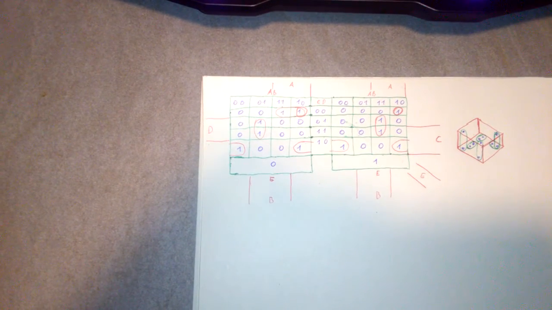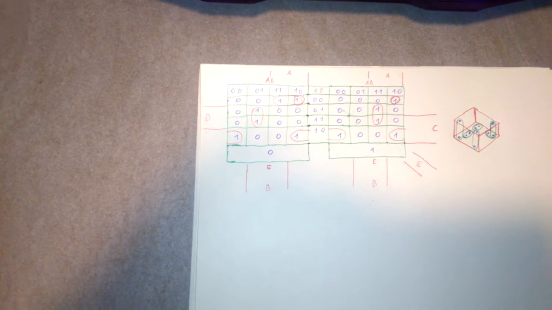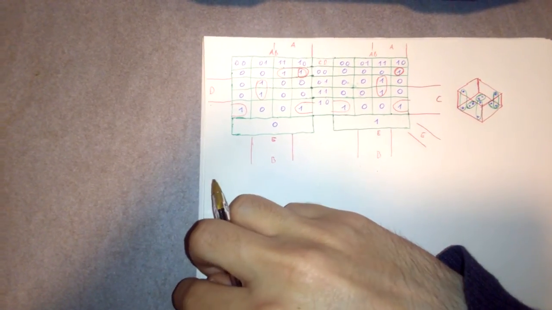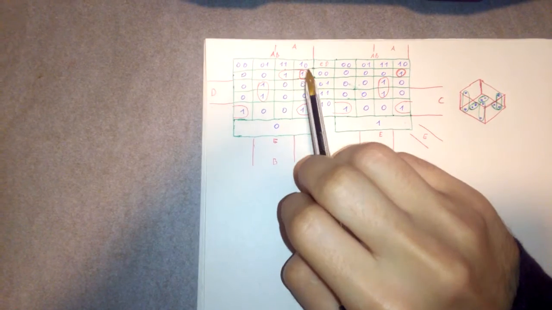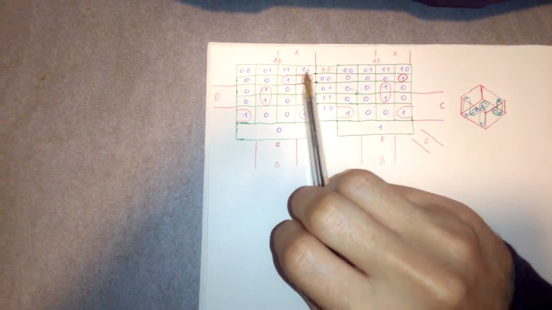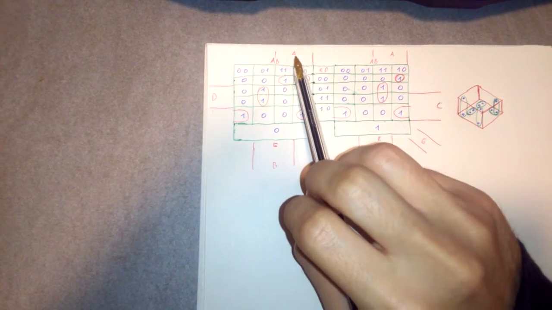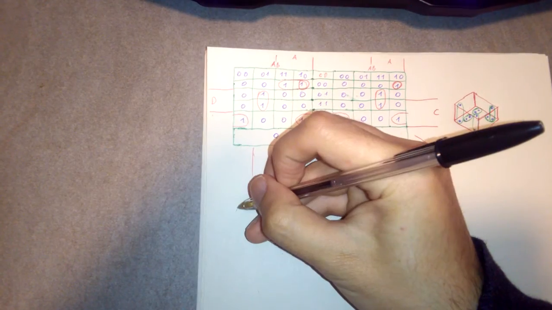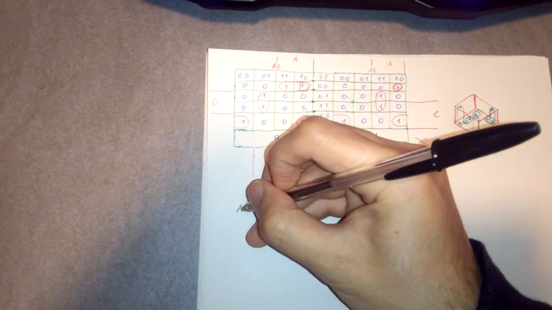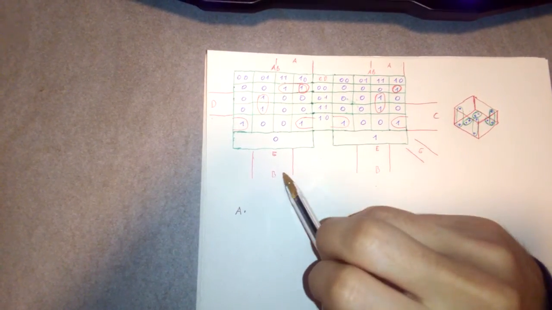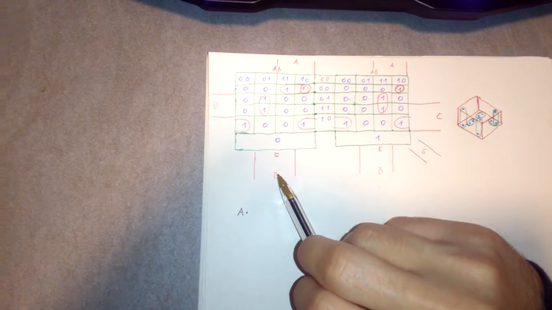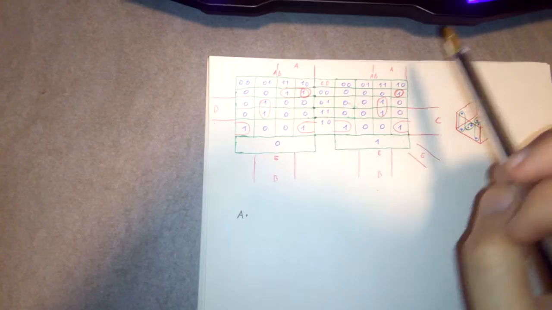Now, those groups are actually going to give us our expression. So let's start with this one. So this first group with those two, well, it's actually falling completely inside A. So we can say A times, it's half inside and half outside B. So we're going to leave B alone.